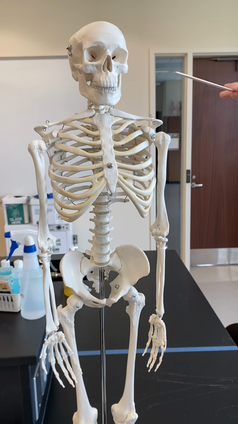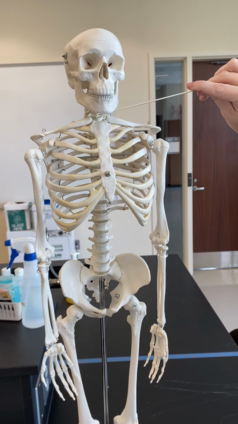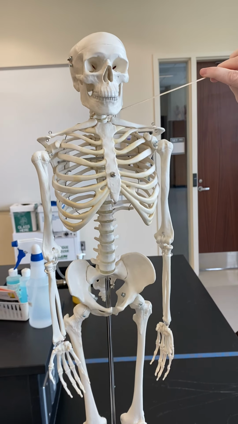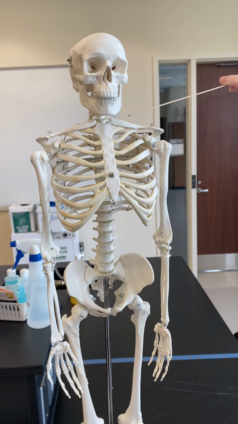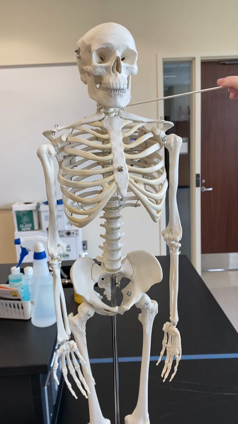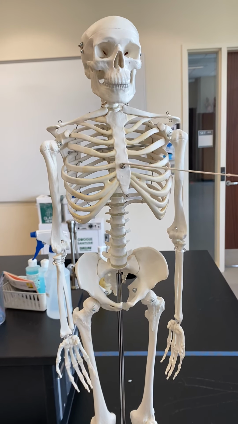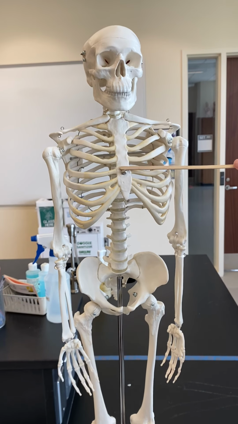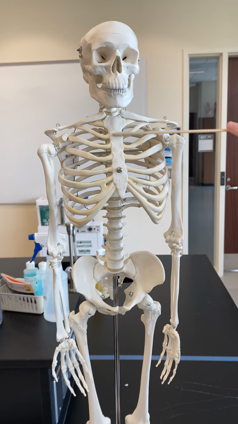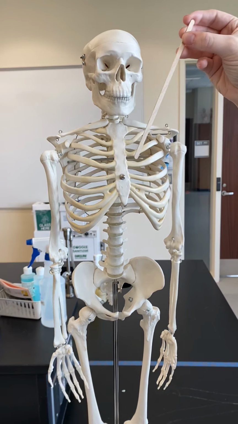So with that being said, let's start here at the clavicle. That's this bone right here that runs pretty much from the middle of your body over to your shoulders. This is known as your clavicle. It's sometimes called your collarbone, but its proper anatomical term is your clavicle. This bone that runs down your chest that your ribs connect to, this is your sternum. Your sternum is sometimes referred to as your breastbone, but that is the hard, flat bone that you feel running down your chest.